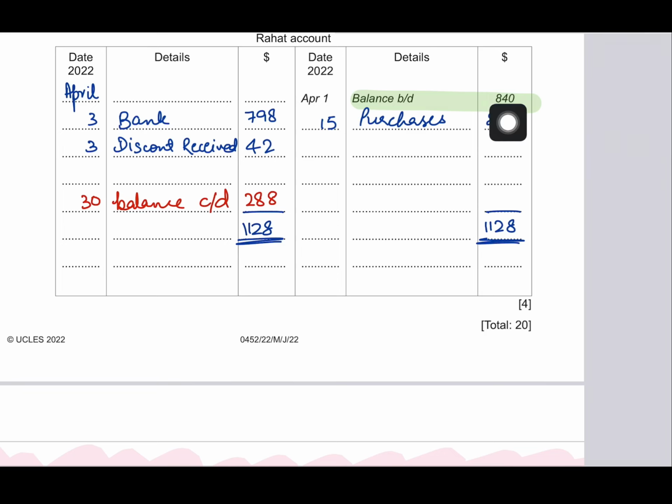Why? Because this was the only new transaction. We settled 840 by making a payment of 798 and getting a discount of 42. So this was balanced. This is the only remaining amount. And on 1st May, balance brought down would be 288.